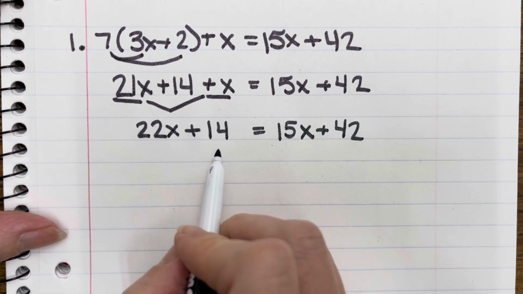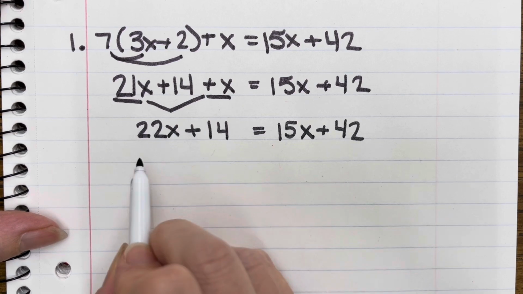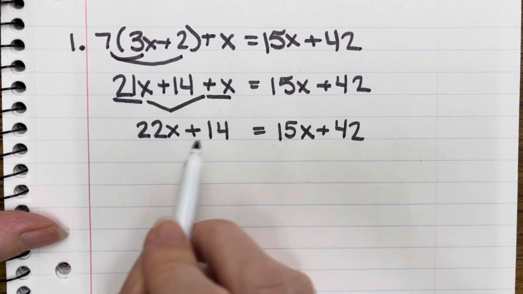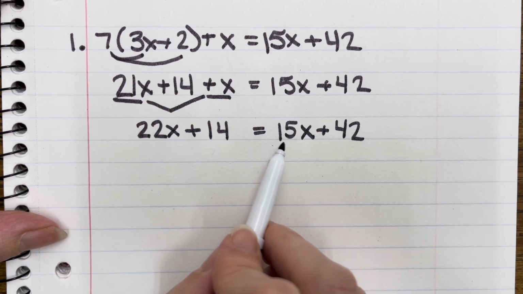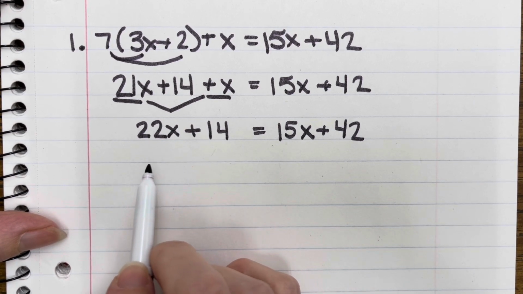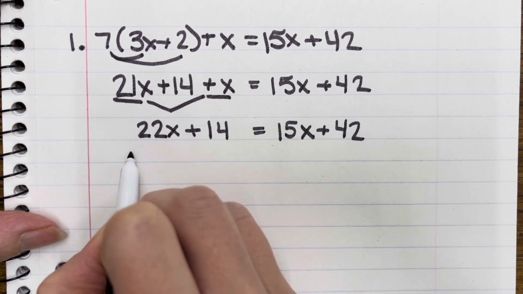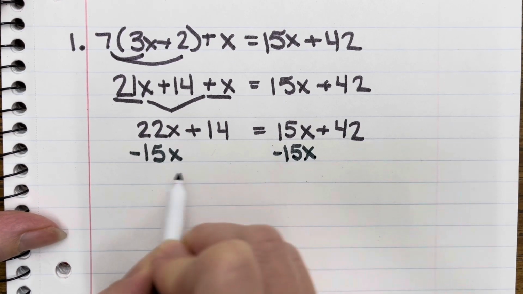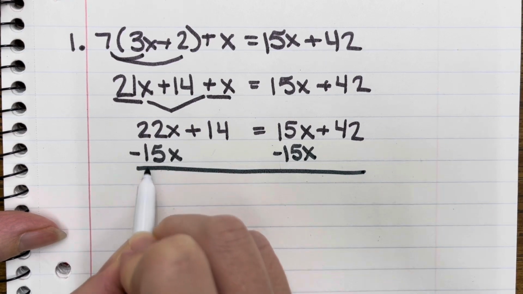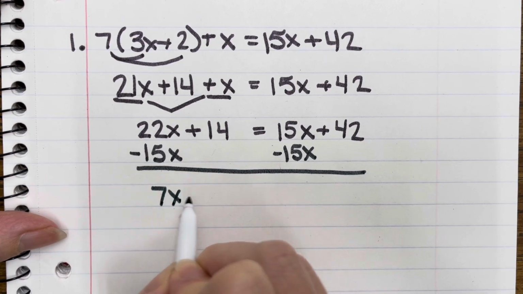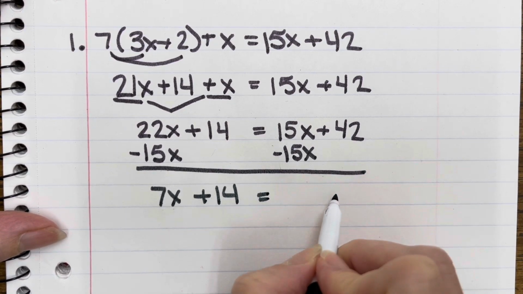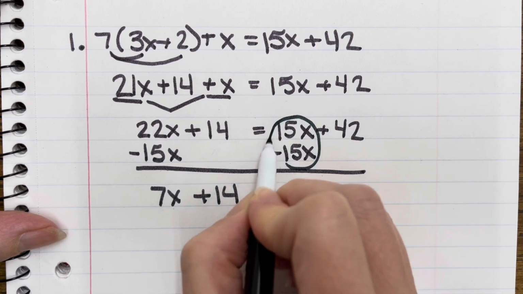All right, next step is to get the x's on one side. So I can either minus 22x or minus 15x. If I minus 22x, I'm going to get negative x's here, which is okay. But if I minus 15x, I'm going to have some positive x's, and I like positives better. So I'm going to minus 15x from both sides of the equal sign. So over here, we get 7x. We still have our plus 14 on the left. And on the right, we just have that 42 because this is worth 0.